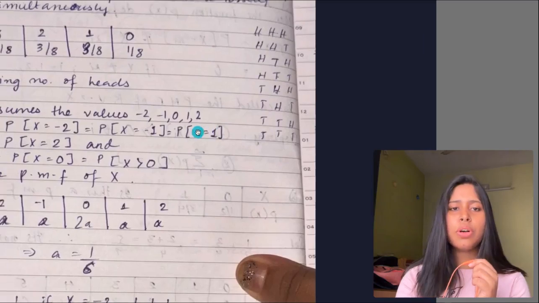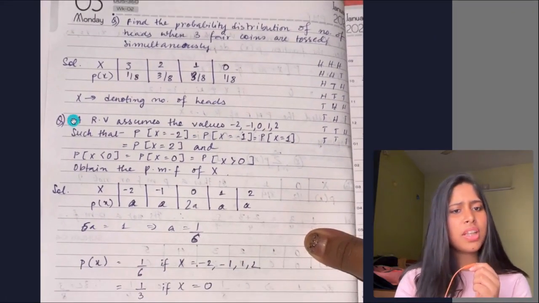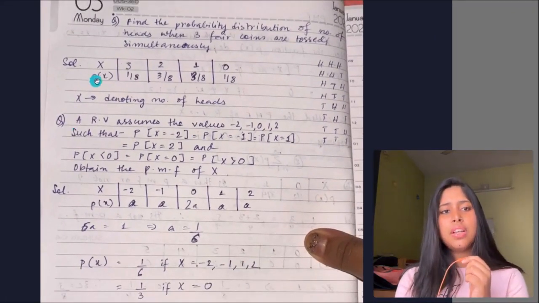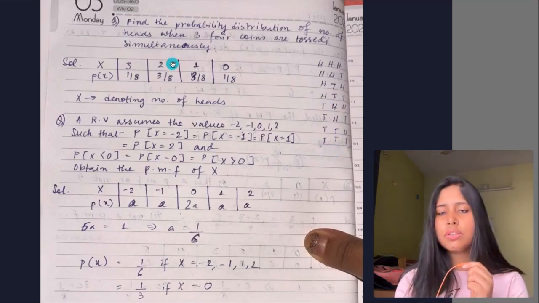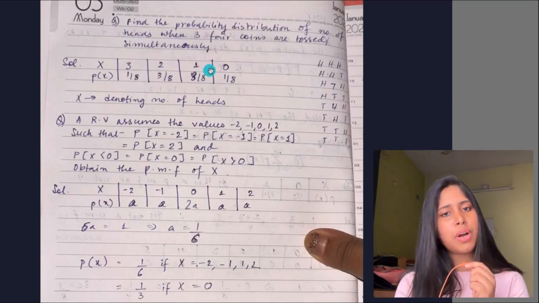Now what is the question given? You need to find the random variable x, the number of heads. How many heads are there in all these possible cases? There can be 3 heads, 2 heads, 1 head, and no head as well. So what are the values of x? 3, 2, 1, and 0.